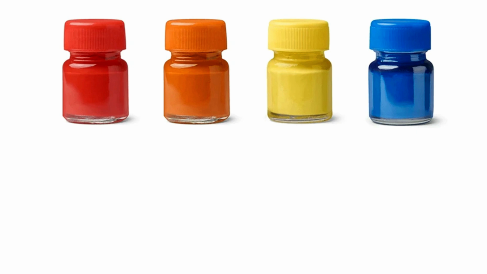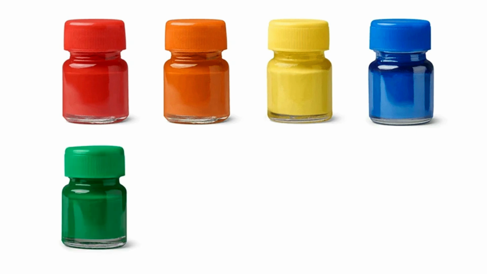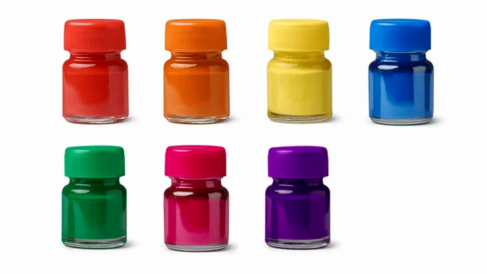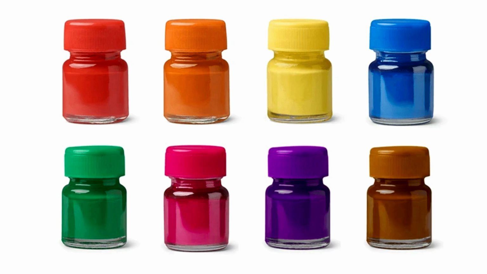R. Let's learn some color names. Red color, orange color, yellow color, blue color, green color, pink color, purple color, brown color.